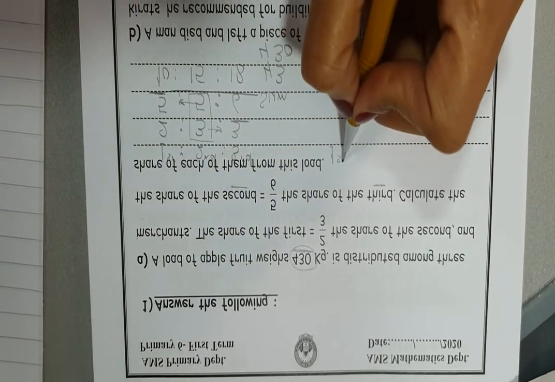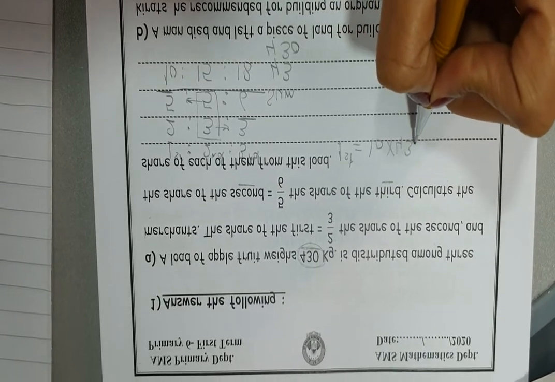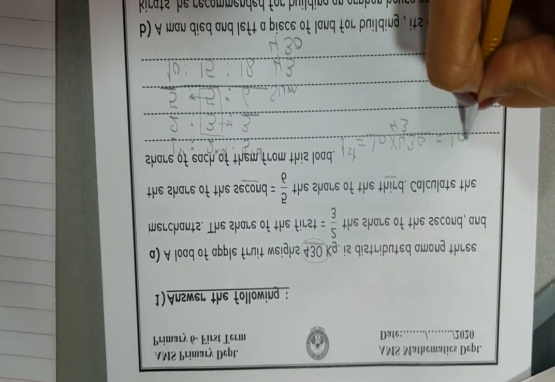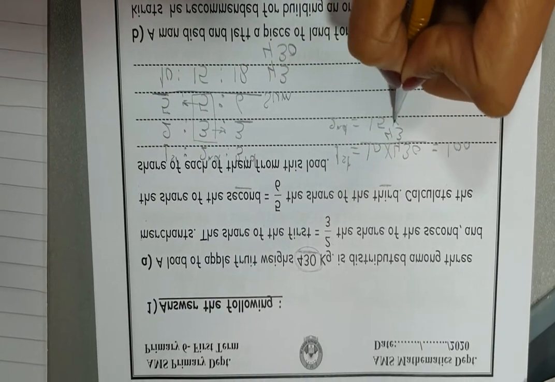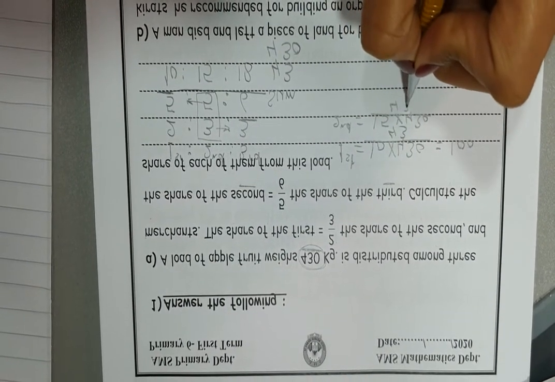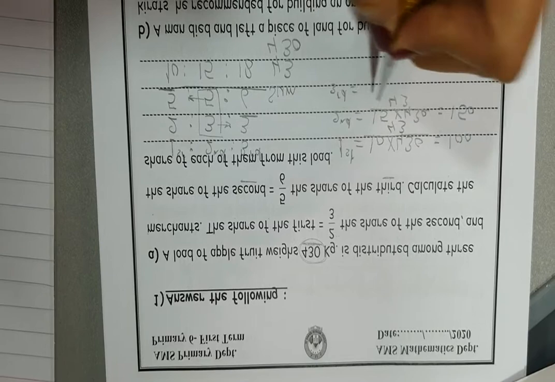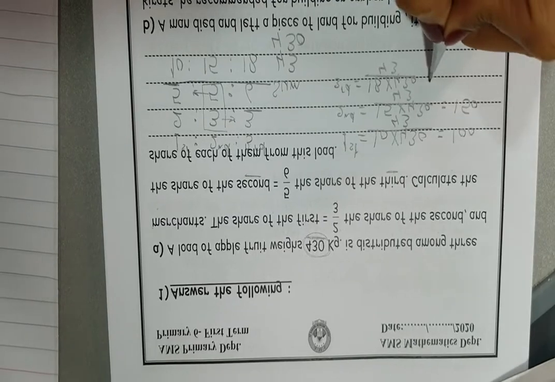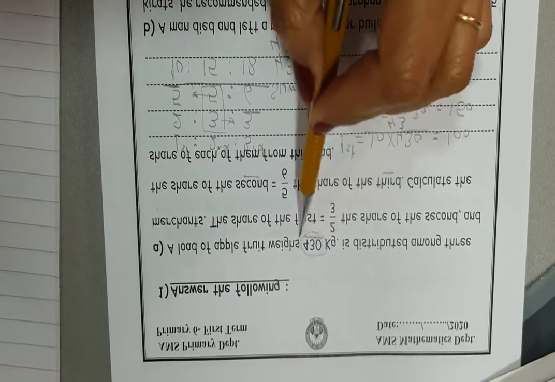If I write the first, 10 times 430 divided by 43 equals 100. The second equals 15 times 430 over 43, equals 150. The third equals 18 times 430 divided by 43, equals 180. If I add these 3 numbers, it will give me the total amount of the weight of fruits.